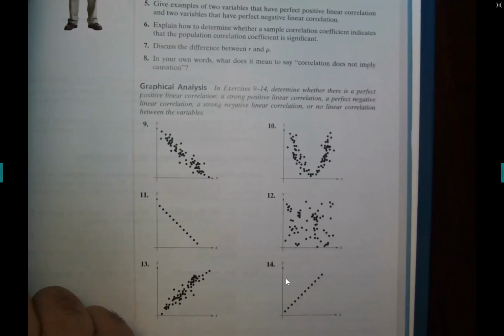So if you look at number 9, guys, you say there seems to be strong but not positive, because the line is pointing down, negative correlation between X and Y. If you look at 10, you say non-linear correlation. It's not linear, it's a parabola, it's a quadratic. What about 11? Can a student tell me what R is? You should know what R is here. It's a perfect. So R is 1 or -1.